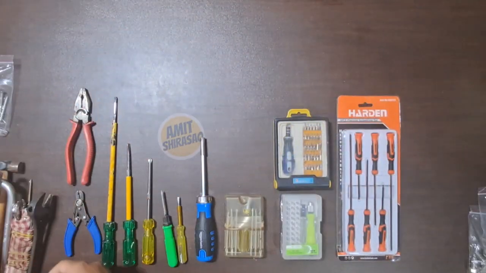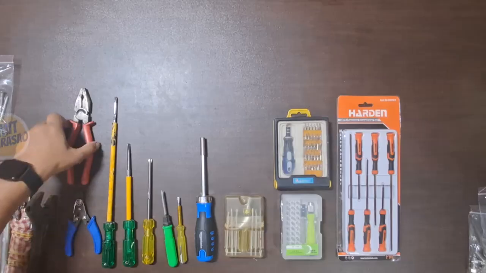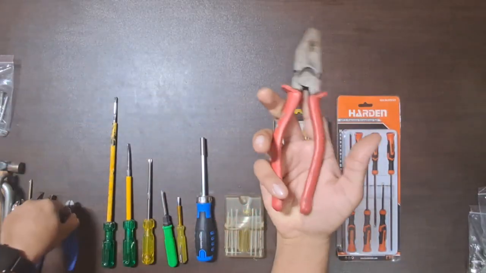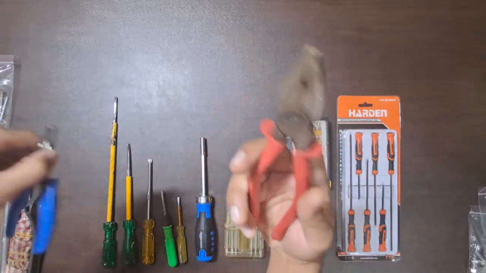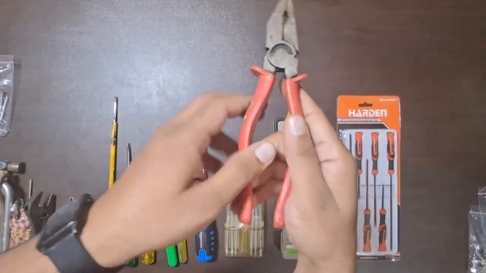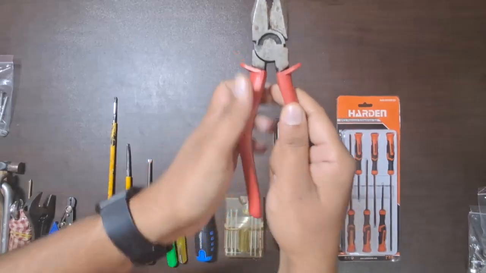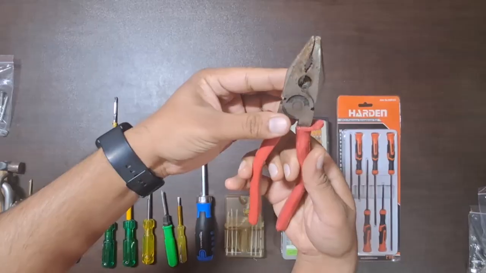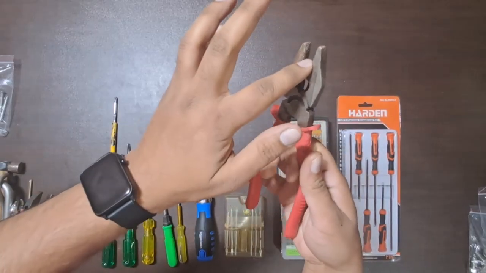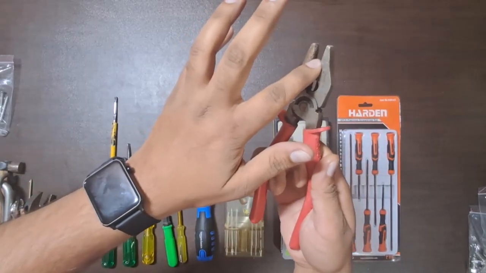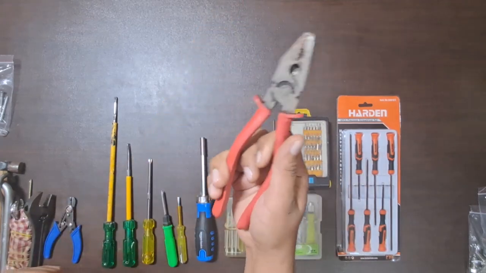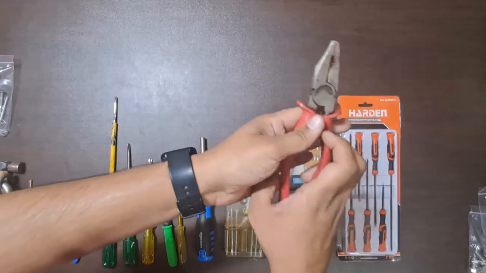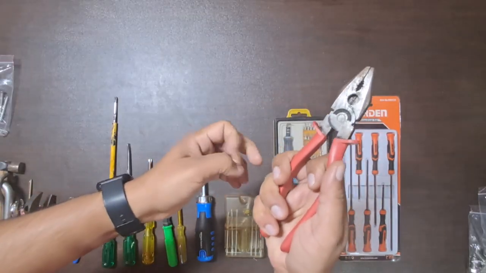Okay, now let me quickly cover these two, and after that I'll come to spanners again. Screwdrivers again. So this is called a plier. Plier means something to hold something very tightly, or cut something using this, or hold something with even more grip. That is called a plier. In Hindi you call this pinches.